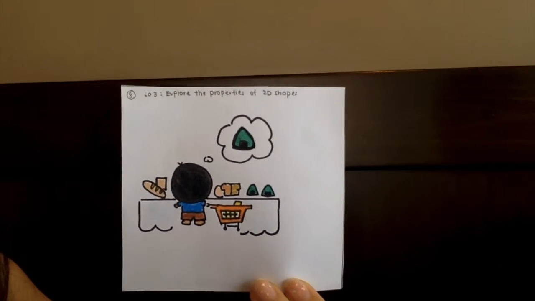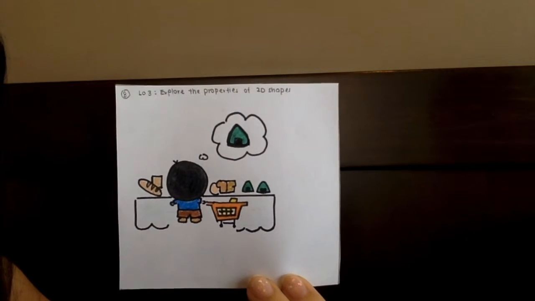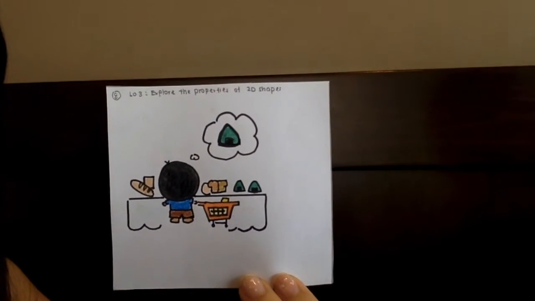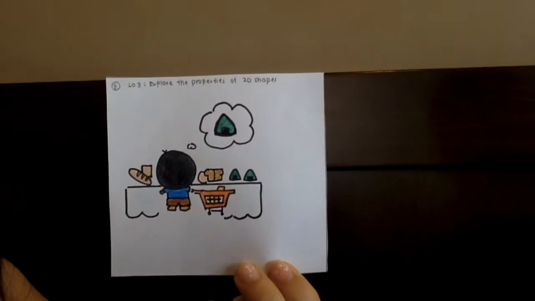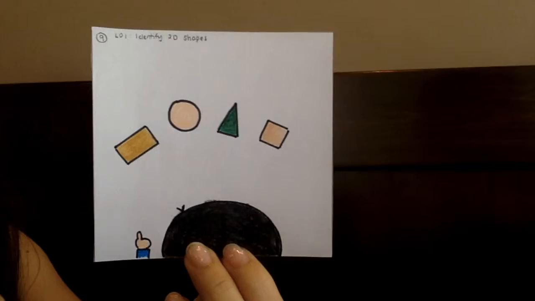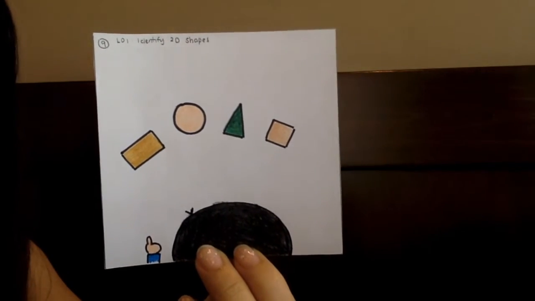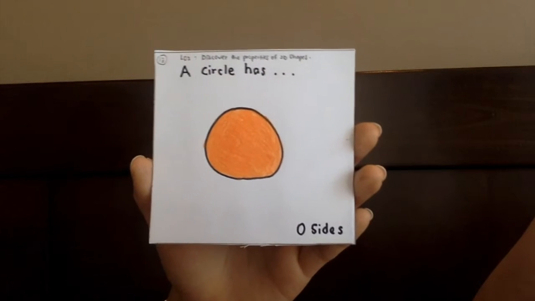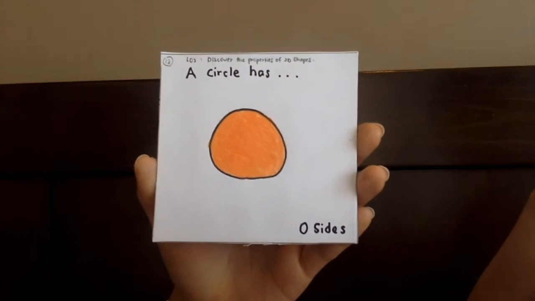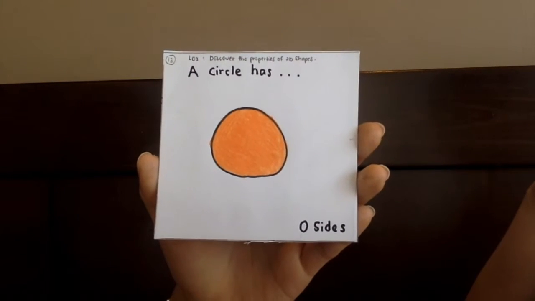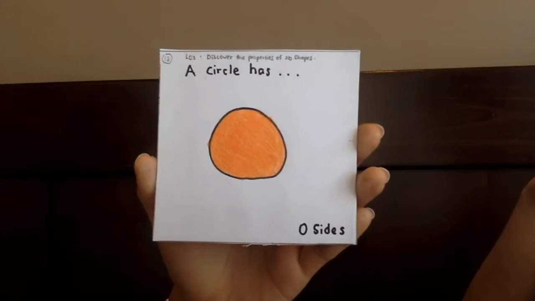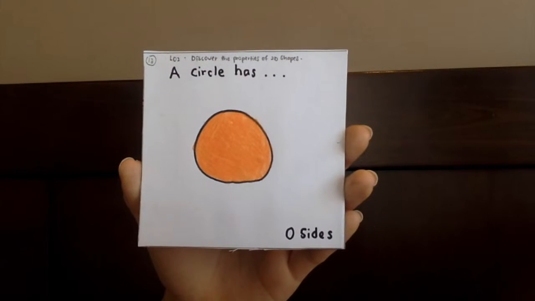And next, Wallace will head off to the onigiri section and explore the properties of the onigiri with the help of the aunties in the section. And then Wallace will identify the triangle onigiri and place it in the trolley and proceed to the next item, which is the orange. Before exploring the orange, Wallace will think of what the properties of a circle are. A circle has 0 sides.